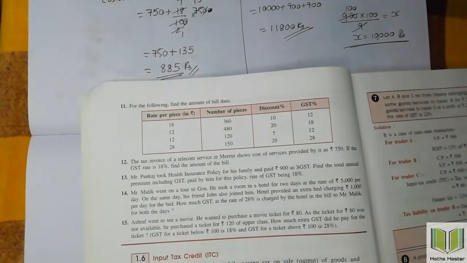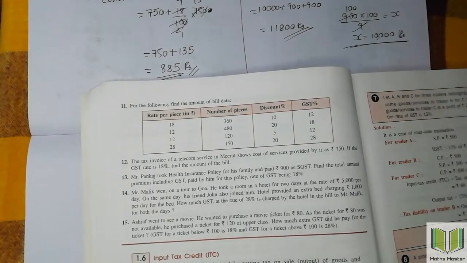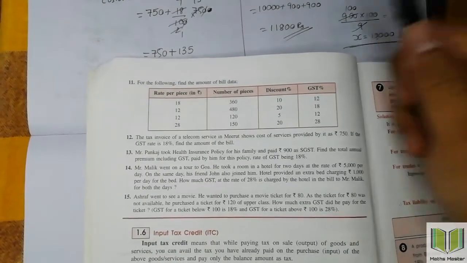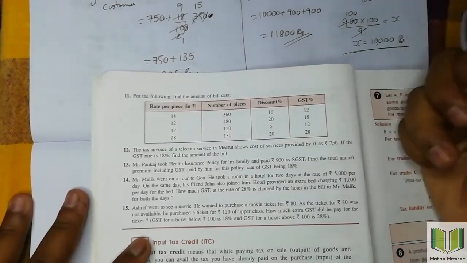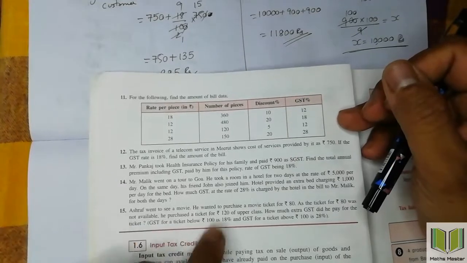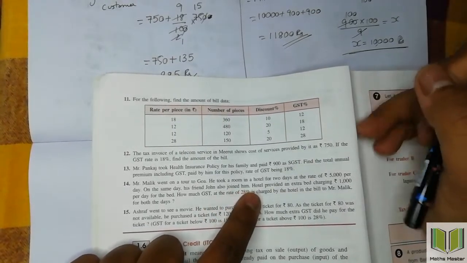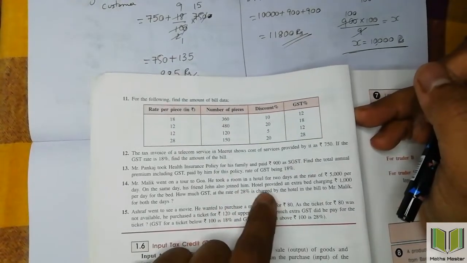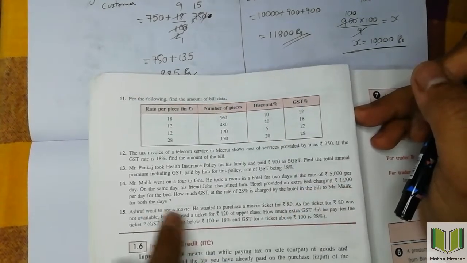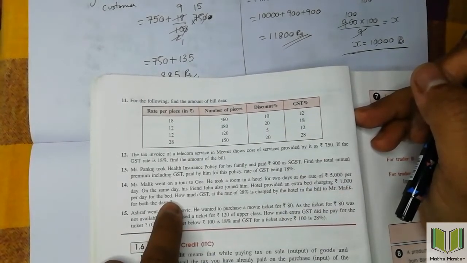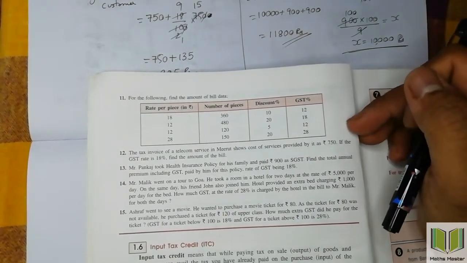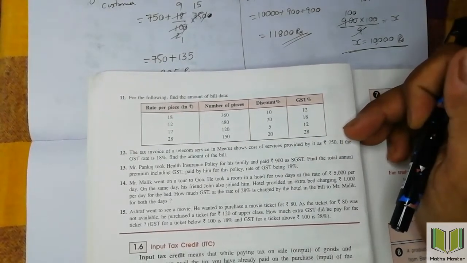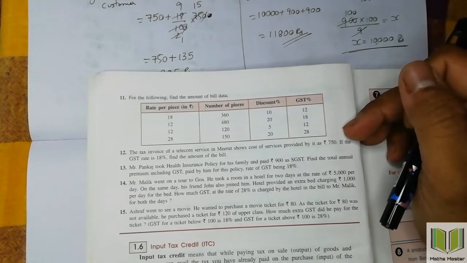Mr. Malik went on a tour to Goa. He took a room in a hotel for 2 days at the rate of 5,000 per day. So 10,000 it is. On the same day, his friend John also joined him. The hotel provided an extra bed charging 1,000 per day for the bed. So for 2 days they were at Goa, that is 10,000 rupees plus 2,000, that is 12,000 rupees.